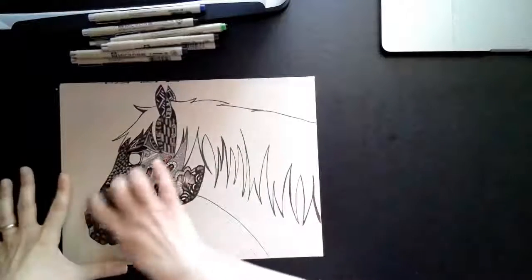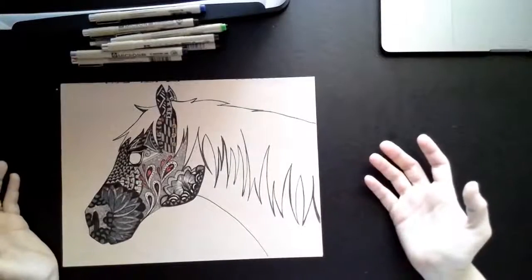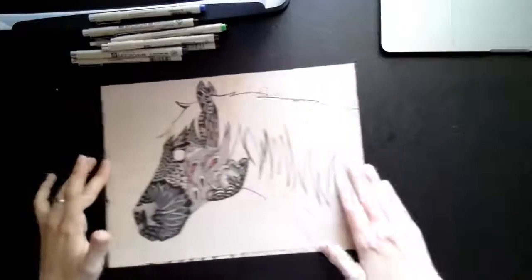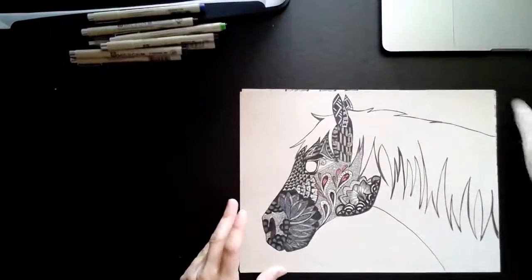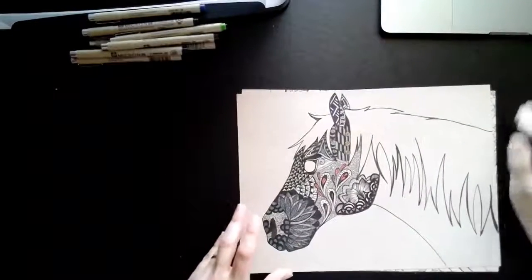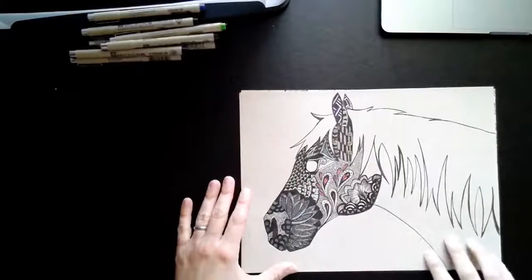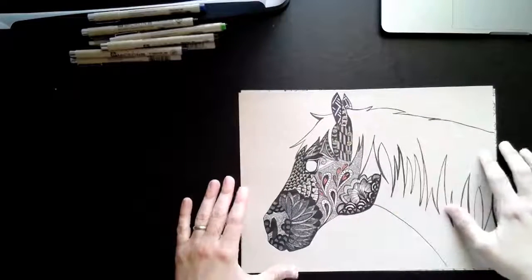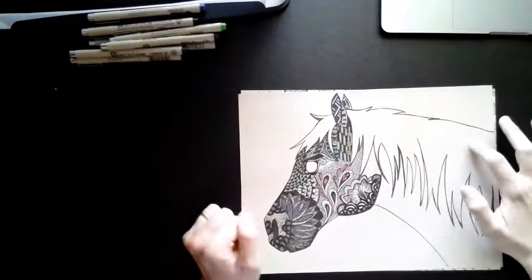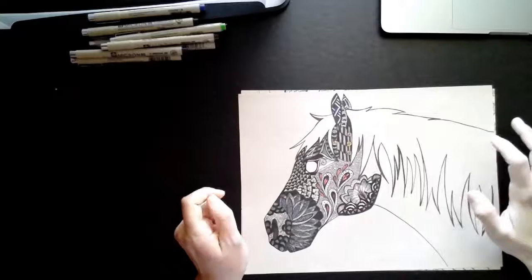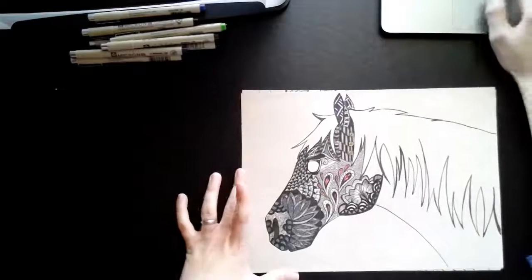You could start with the drawing of a recognizable object. So for example, mine's an animal, a horse. And then you can apply Zentangle patterns within that outline. Now, the only big requirement is that the object or outline takes up a majority of the page. So this horse does take up a majority of the page, even though this is not completed. I would not say this is a completed Zentangle because there's still a lot of empty space.